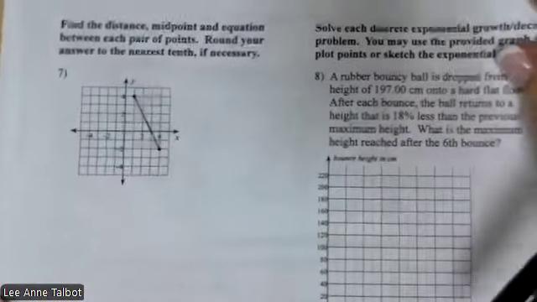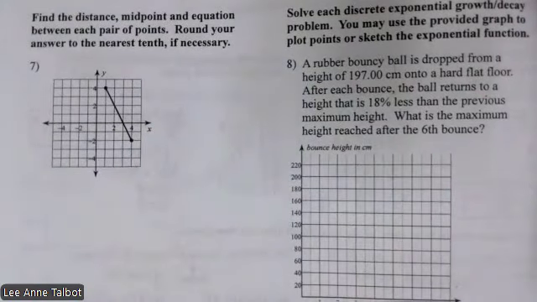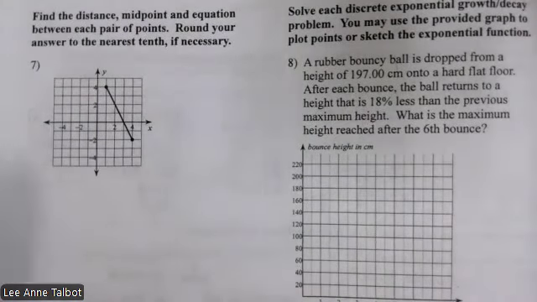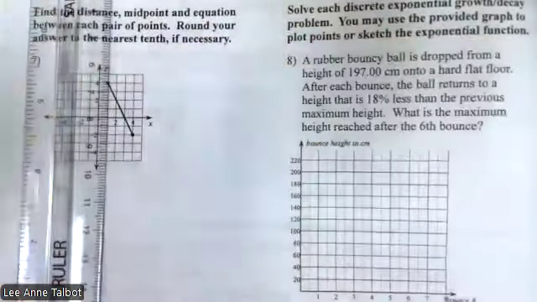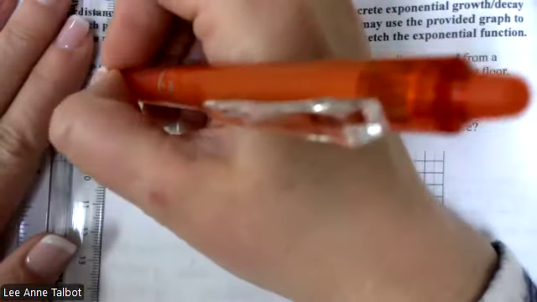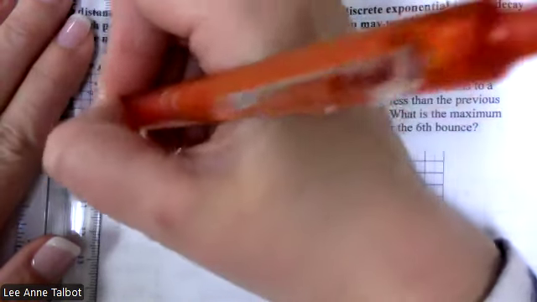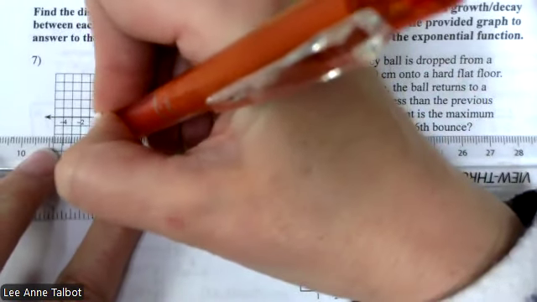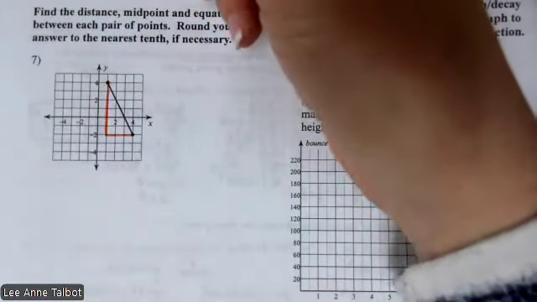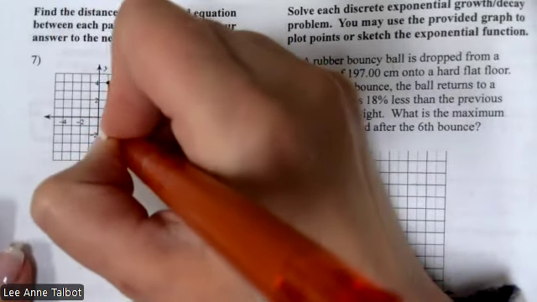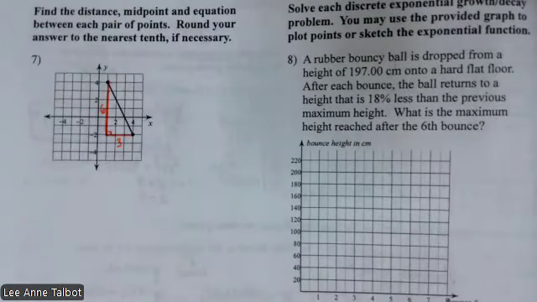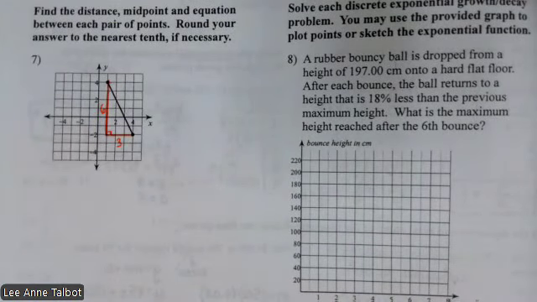Okay. Number 7, find the distance, midpoint, and equation between each pair of points. Round your answer to the nearest tenth if necessary. Okay, so first thing I'm going to do is make my triangle and count the boxes.